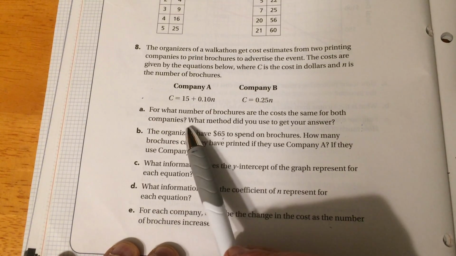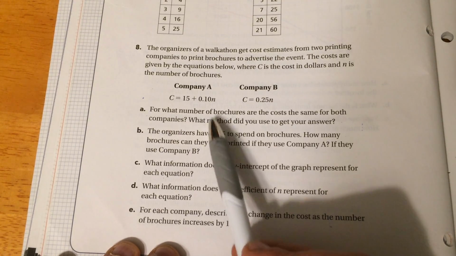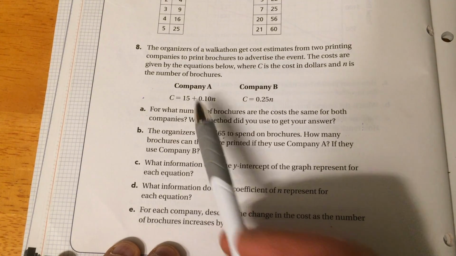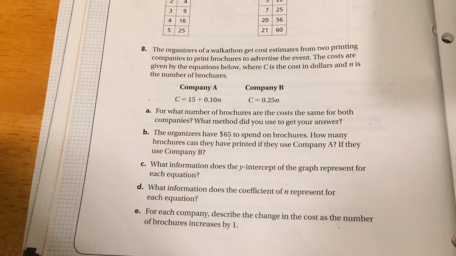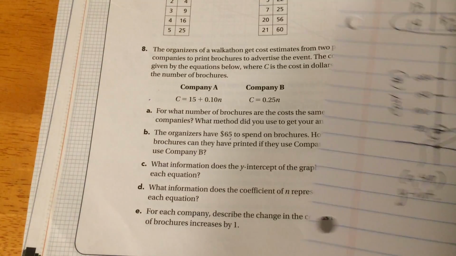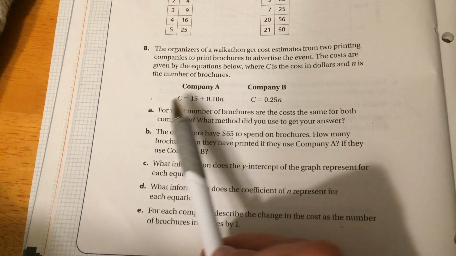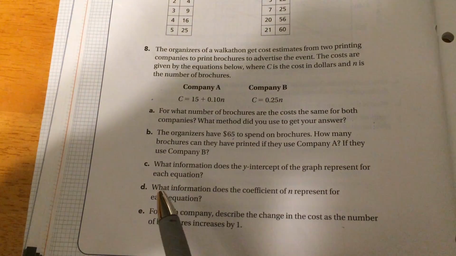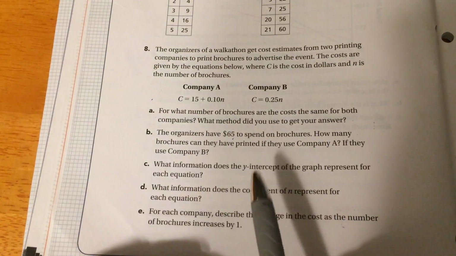Here we go. So this asks you for what number of brochures the cost is the same for both companies. So think back to what I just talked about with problem 2.3 when I was telling you the two different ways we tried. One way that you could do this problem is to set up a table and try to find where you've got equal amounts for both companies. You could draw a very careful graph, but that is sometimes hard if you're not exact.